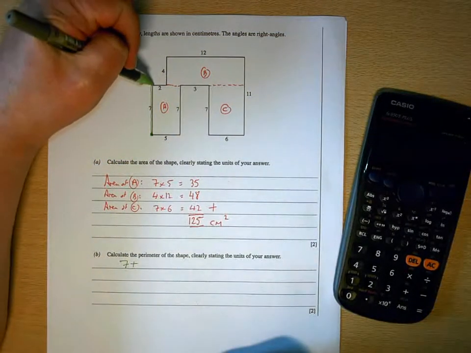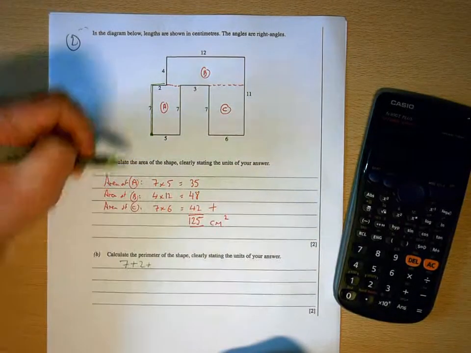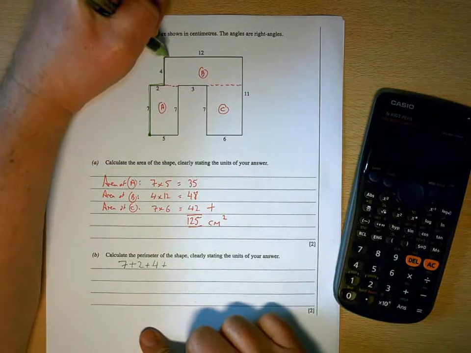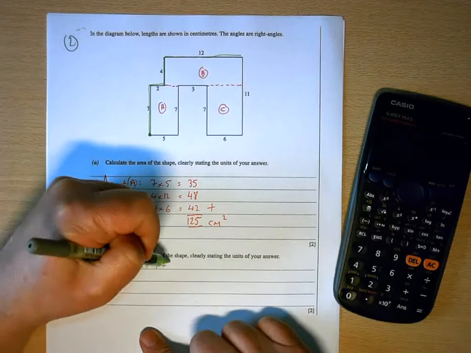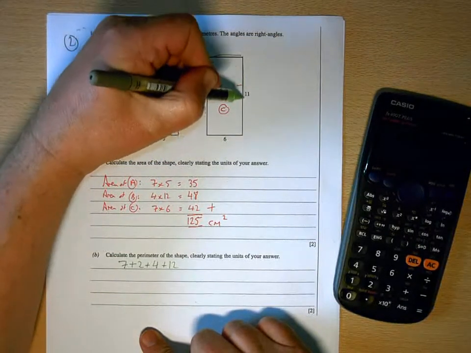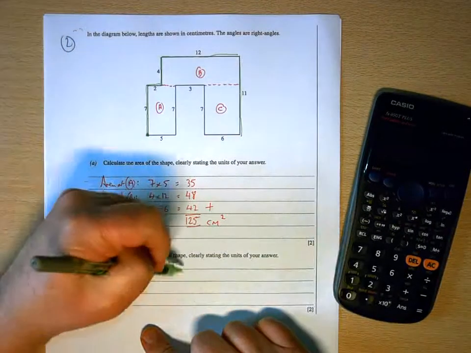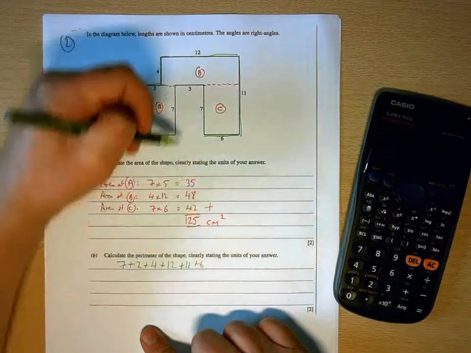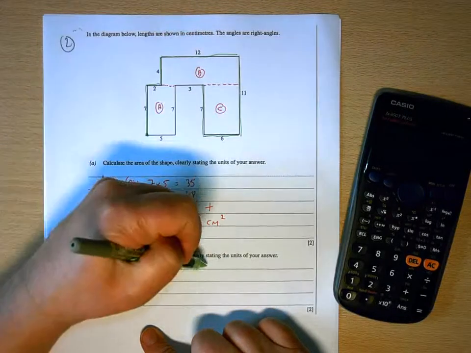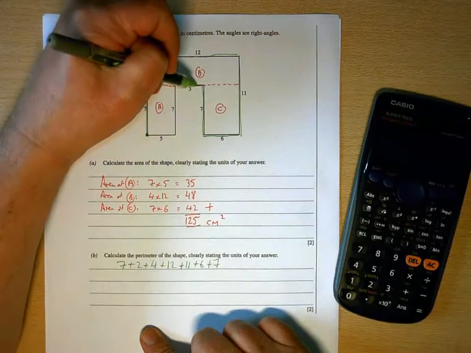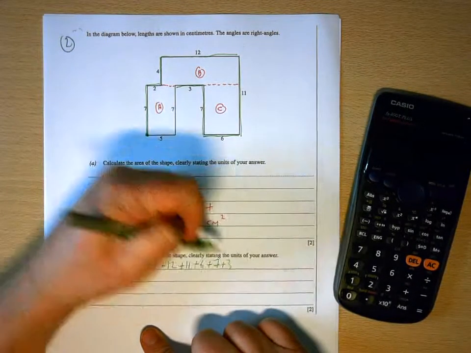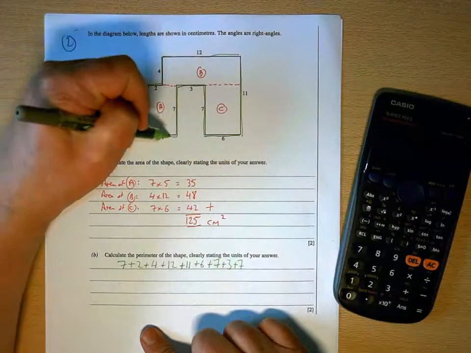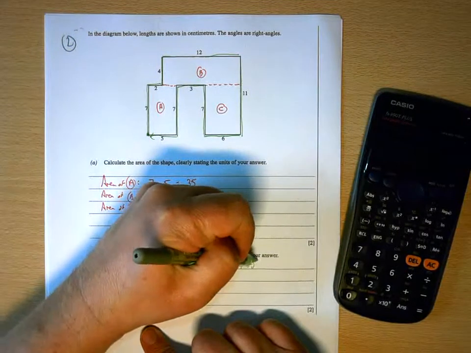Then I'm going to go 2, 4, 12, 11, 6, 7, 3, 7, and back to the start, plus 5.